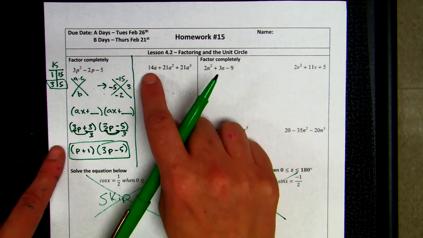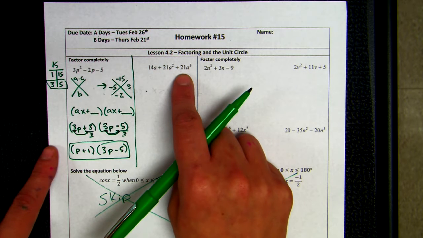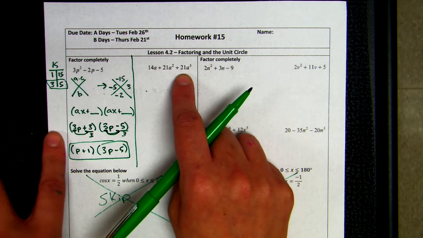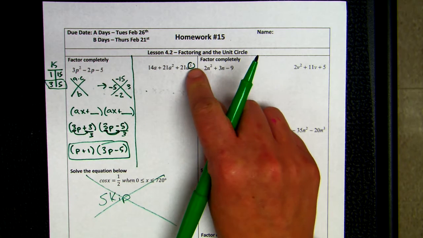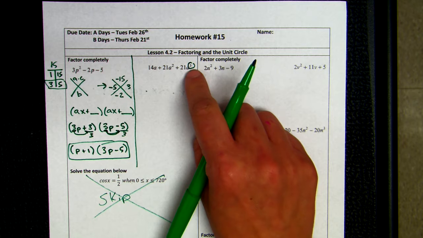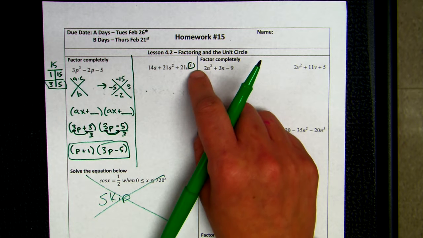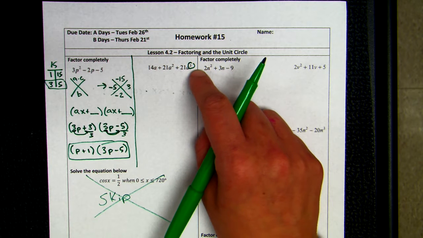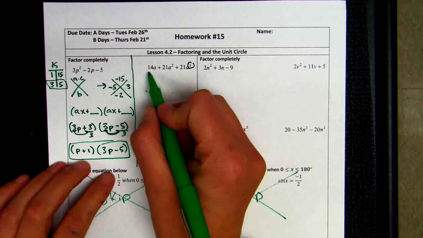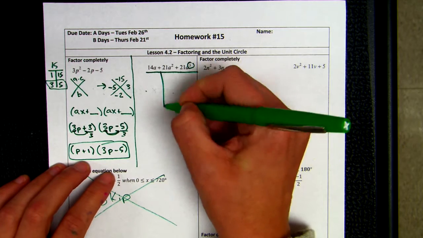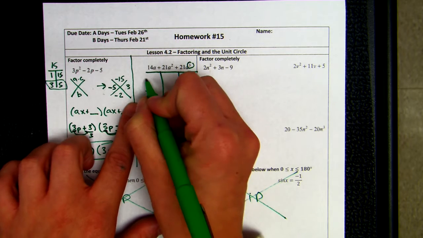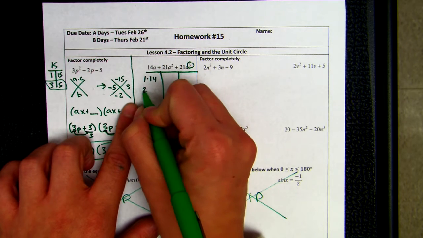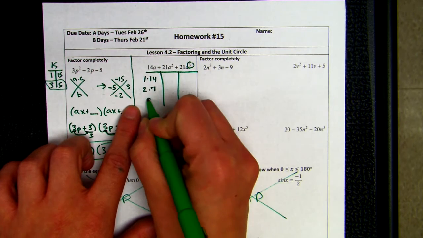Looking at this next one, I do have 3 terms, which leads me to think that it's going to be x factor, but you'll notice here my highest exponent is 3. Because my highest exponent is 3, I can't use x factor here. I'm going to try greatest common factor instead. So I divide up between my 3 terms. I list all the factors of 14. I've got 1 and 14 and 2 and 7.